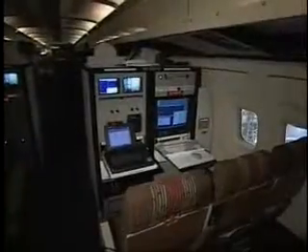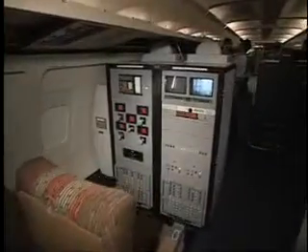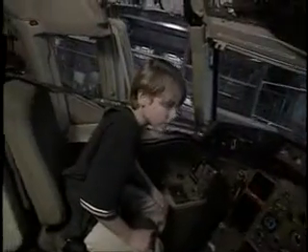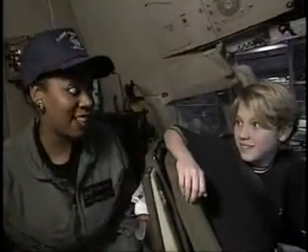Our plane is more like a computer lab with lots of electronic equipment and aircraft systems. And here we even have a real cockpit, just like normal planes. I'd like to be a pilot one day. And I'm sure you will. Well, maybe you'll fly this plane.